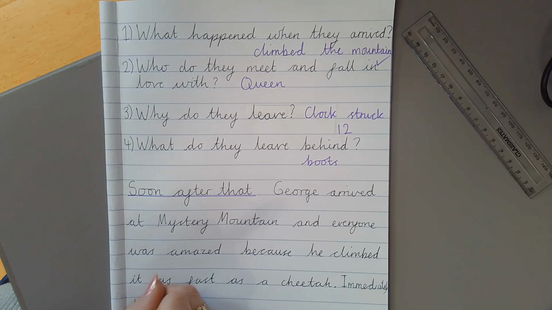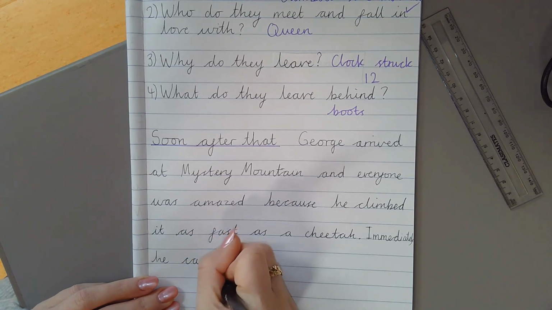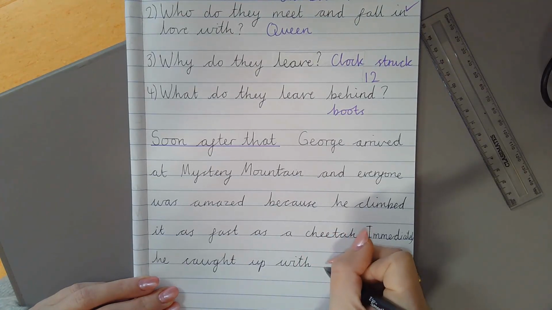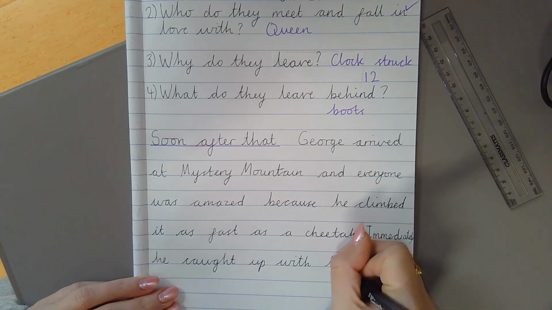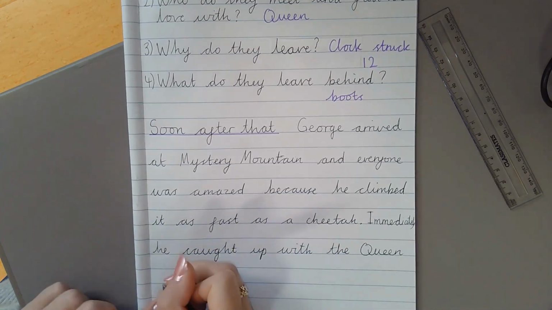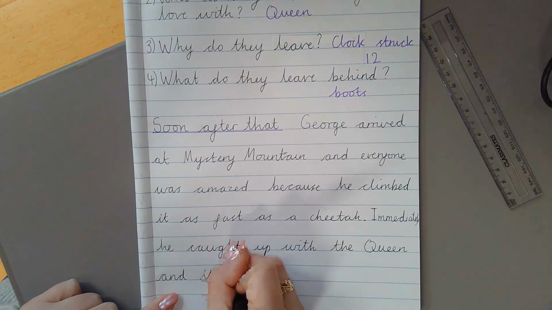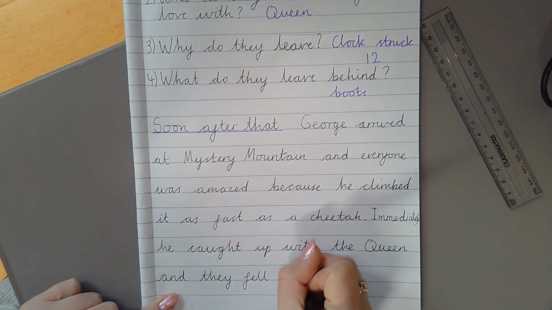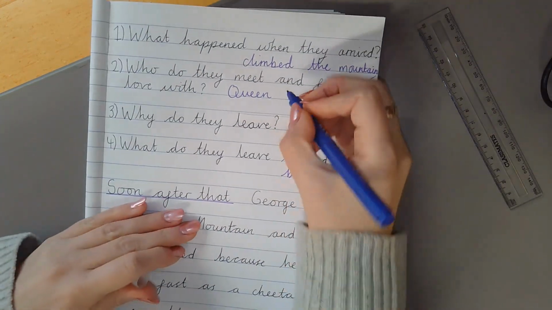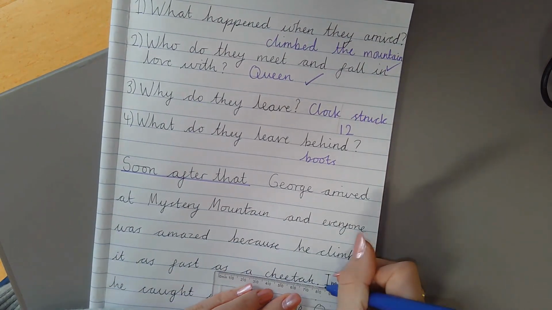He caught. Now again, it's not catch, the past tense is caught. He caught up with the Queen, capital Q, and they fell in love. And is my conjunction joining those two parts of a sentence, and they fell in love. Full stop. Fantastic. Next step complete, and I use that adverb of time immediately.